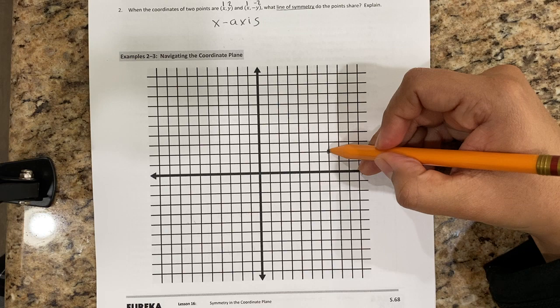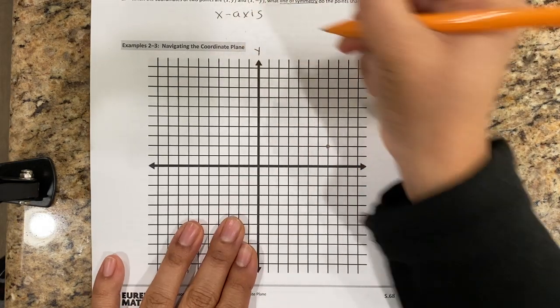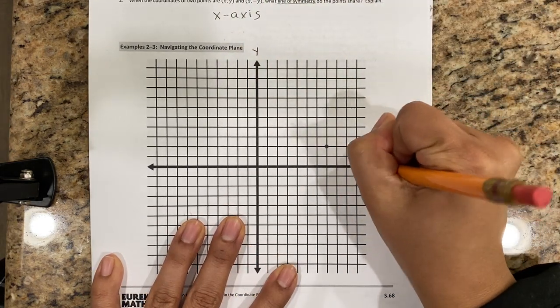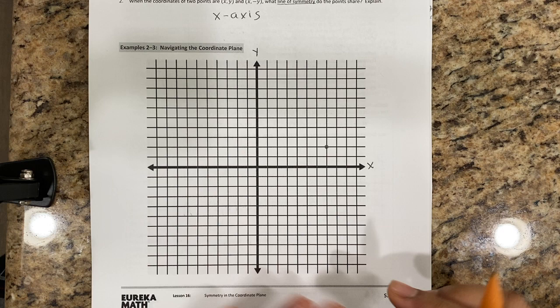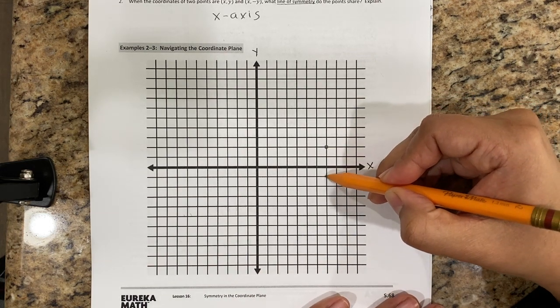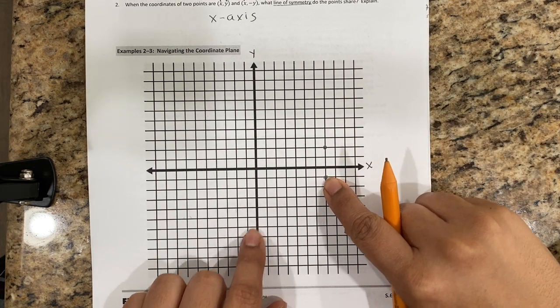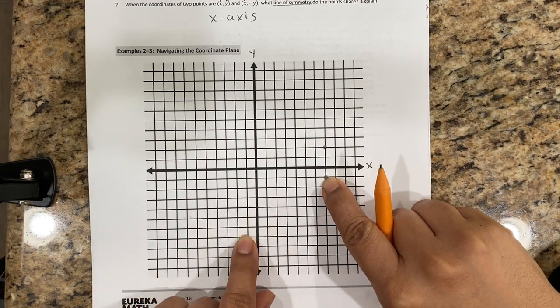If we move 3 units down and then reflect over the y-axis, so I'll label these once again. So here's the y-axis, here's the x-axis. So if I move 3 units down, 1, 2, 3. I'm going to do this one a little more faint. And now I'm going to reflect across the y-axis.